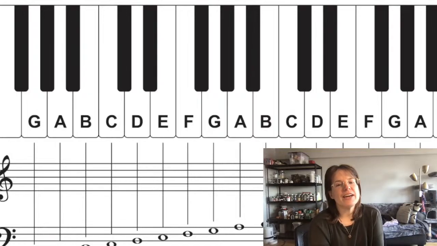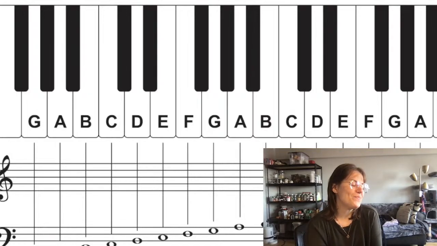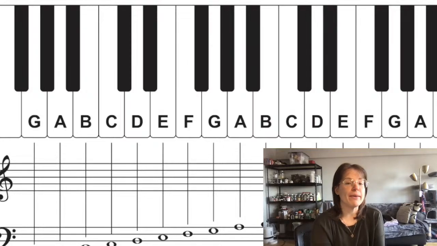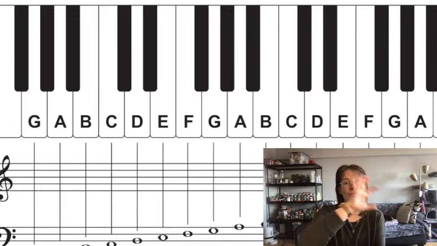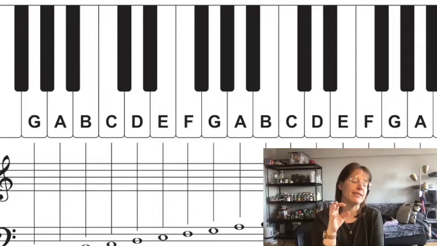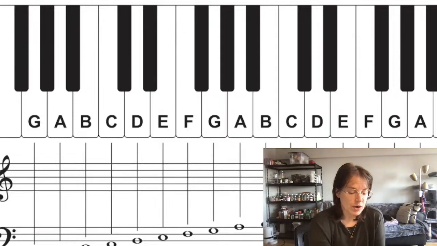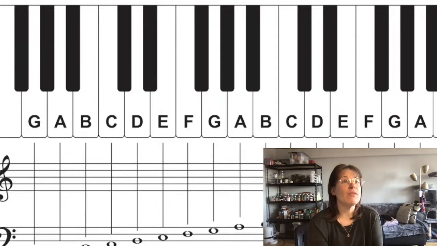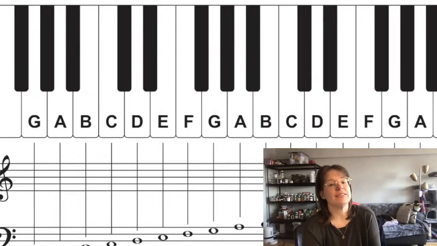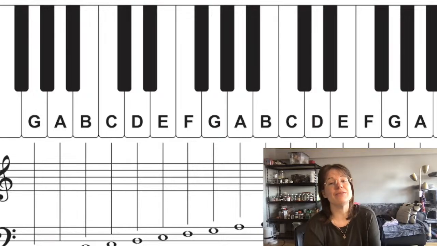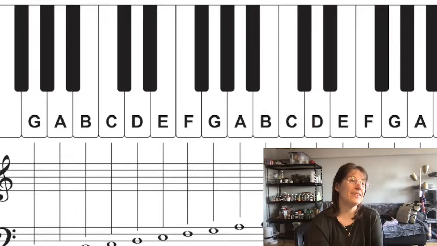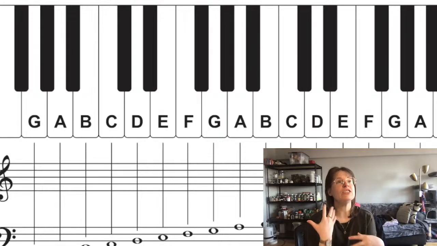So if you were ever in a choir class, you probably learned do, re, mi, fa, sol, la, ti, do, which is what we call solfege syllables, right? And those solfege syllables represent the major scale. Another way to sing a scale would be to use scale degrees. Scale degrees are numbers that are relative to the scale that you're in, okay? And they can be interchanged with do, re, mi.